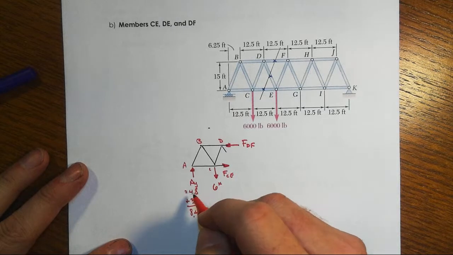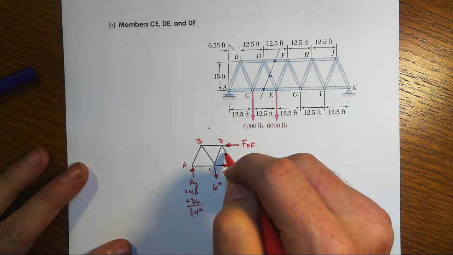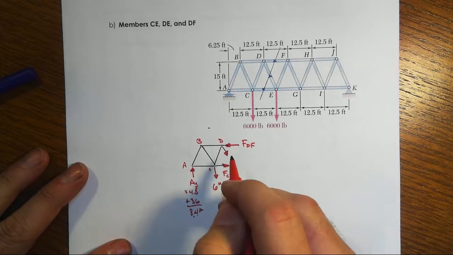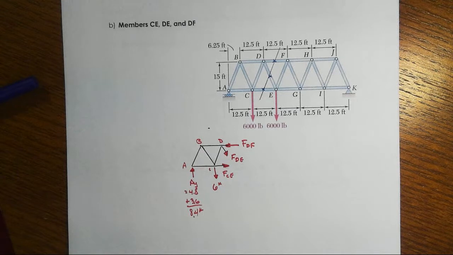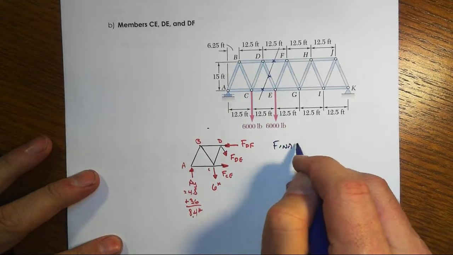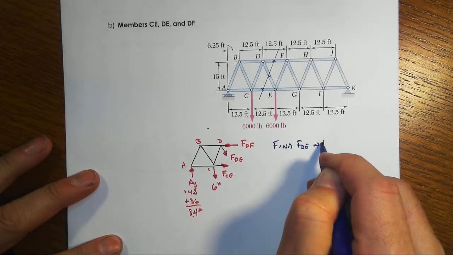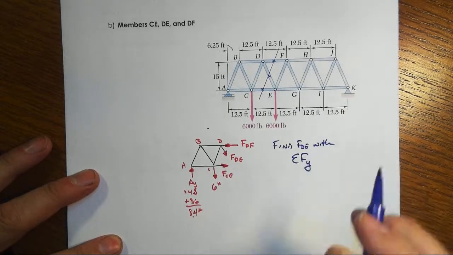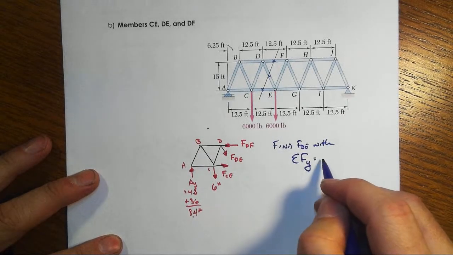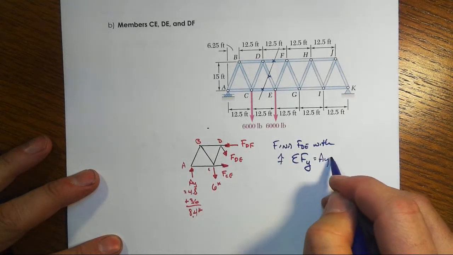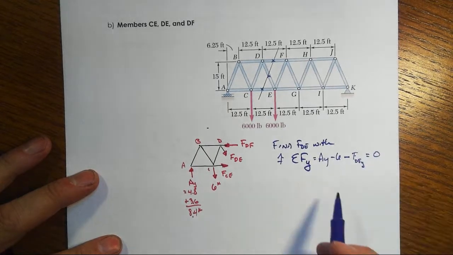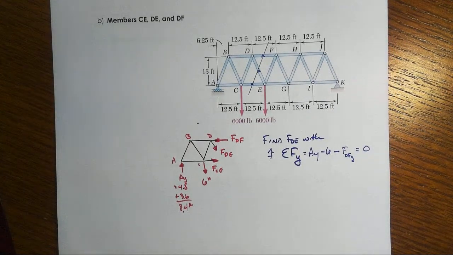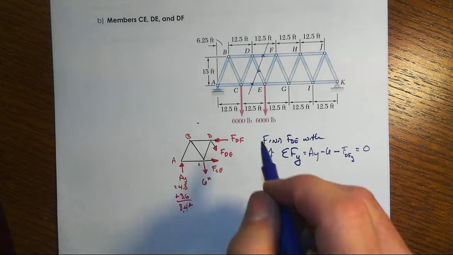That means that if AY is bigger than that 6, then DE has to be going downwards by summation of forces in the Y. So find FDE with summation of forces in the Y. That will equal AY going up minus 6 minus FDE in its Y component equal to 0. We do have to know AY to be able to actually solve for it, but we could do that from the global equilibrium.